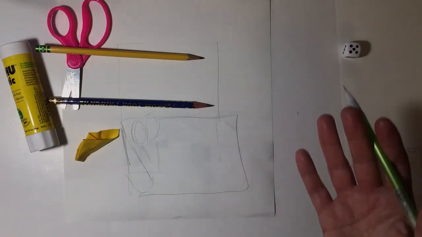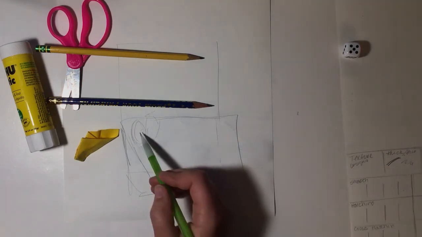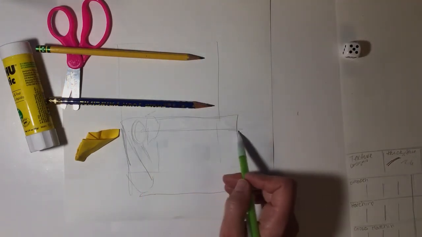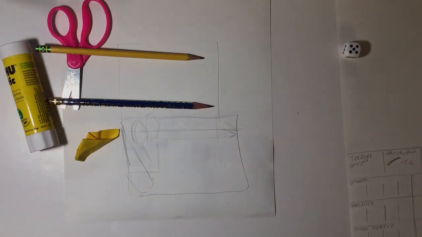Don't cram it in. Life was not meant to be crammed. Let it, as Elsa says, let it go. Let it go off the page. If it was meant to go off the page, go for it. If it was meant to stop before the edge, go for it.